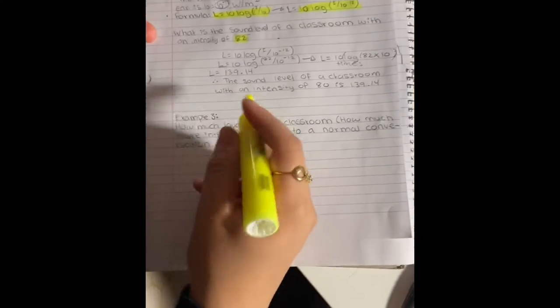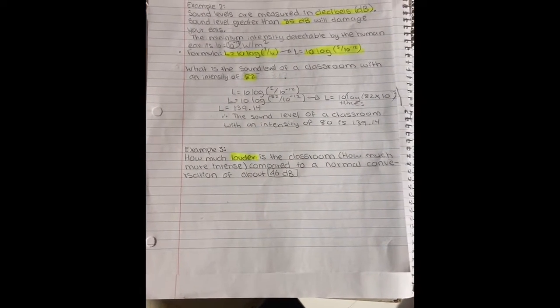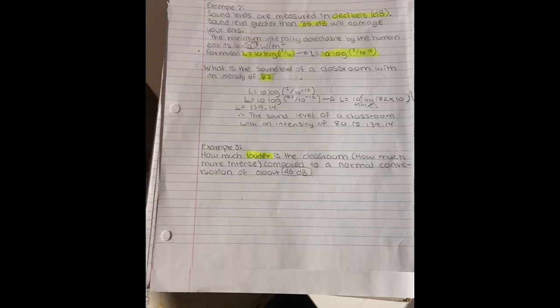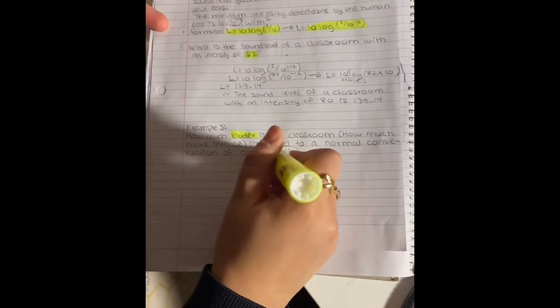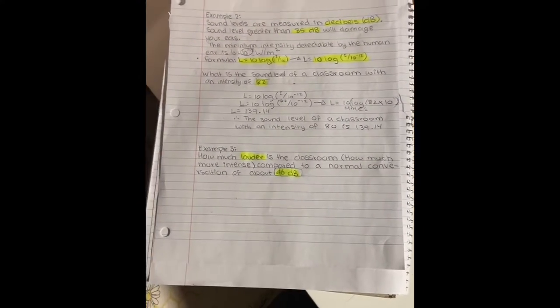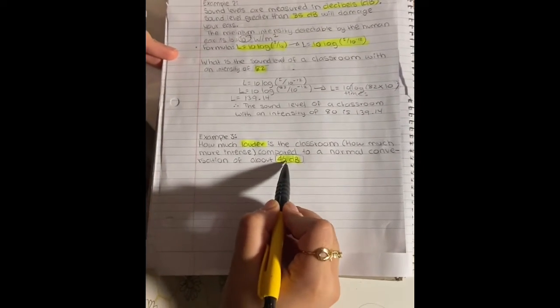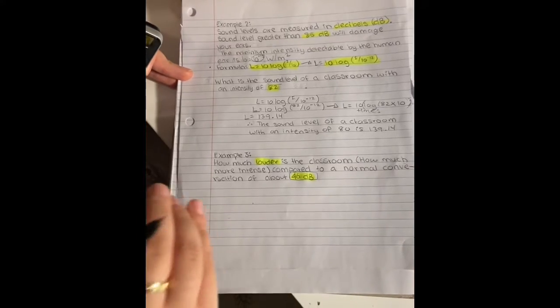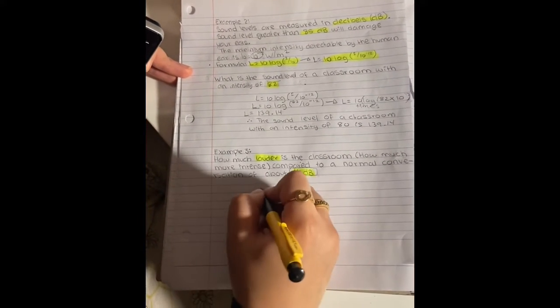How much louder is the classroom? How much more intense is a classroom compared to a normal conversation of about 46 dB? They're giving it to us in decibels, so we're going to have to find the intensity of a normal conversation. We're going to plug 46 into our equation.